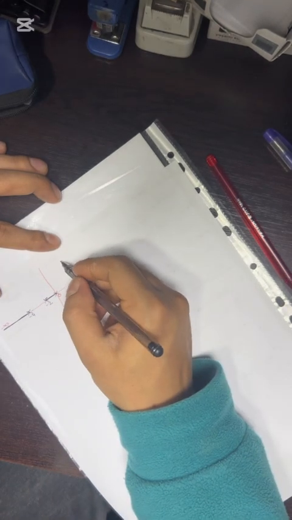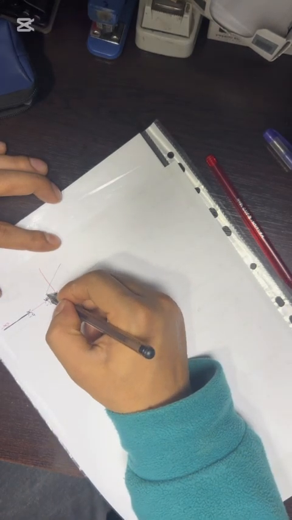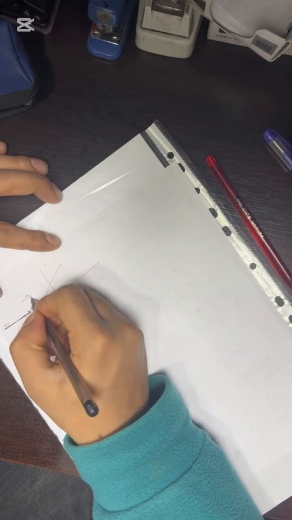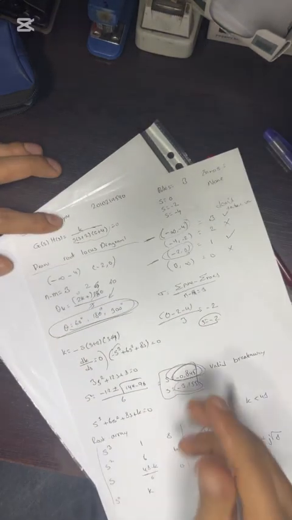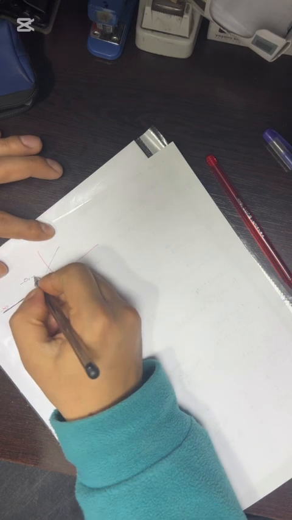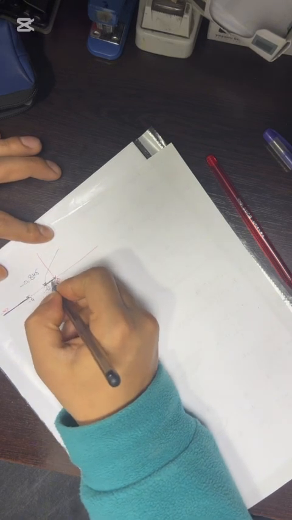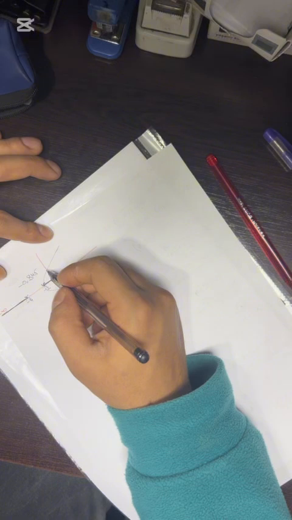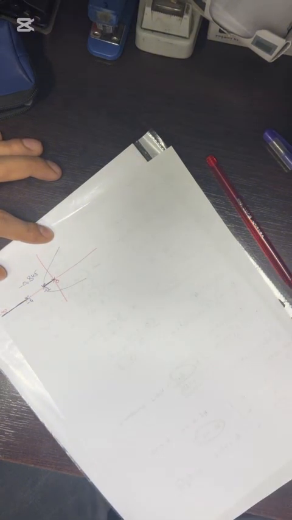Now our angle comes from here like this, going through this one, and it is only valid in between this point and this point.